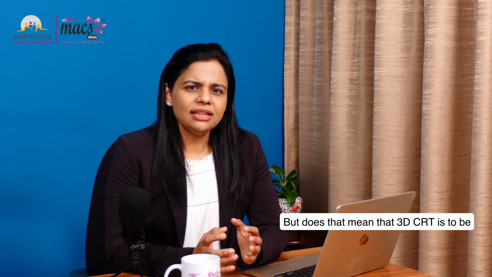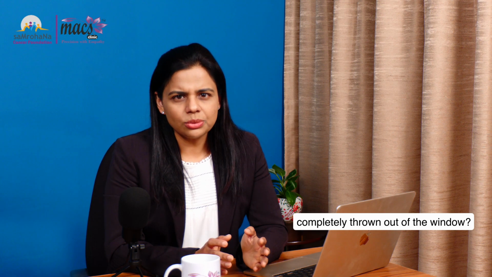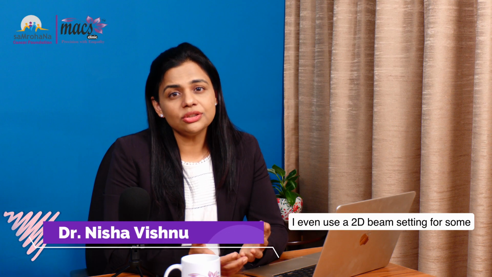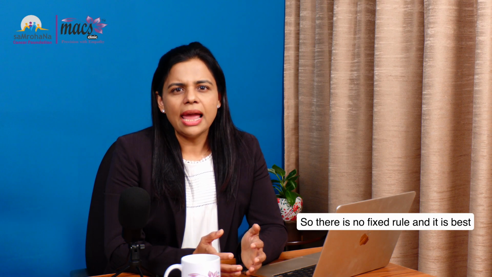But does that mean that 3D CRT is to be completely thrown out of the window? No, of course. I still use 3D CRT very successfully in some of my breast cancer patients with very little side effects to the heart and the lung. I even use a 2D beam setting for some palliative treatments now and then. So there is no fixed rule, and it is best left to your treatment team to take the call after discussing with you.